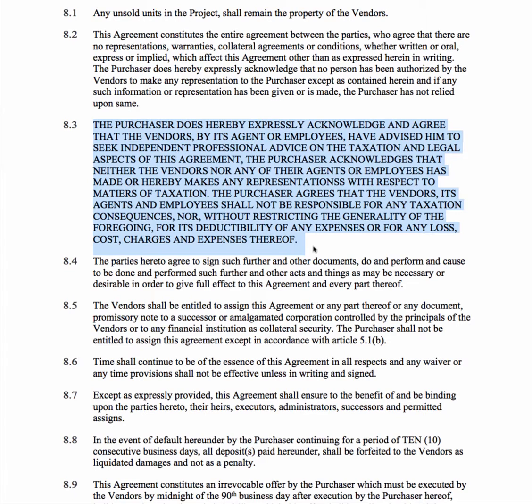The purchaser agrees that the vendor, its agents or employees shall not be responsible for any taxation consequences, nor, without restricting the generality of the foregoing, for the deductibility of any expenses or any loss, cost, charges, or expense therefore.